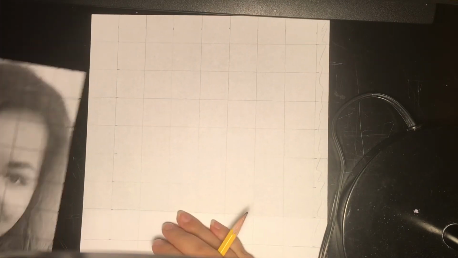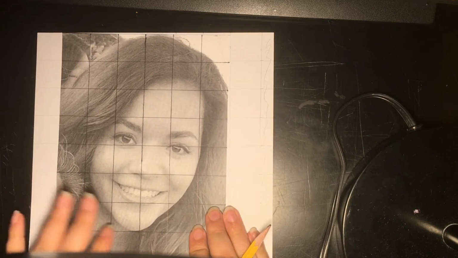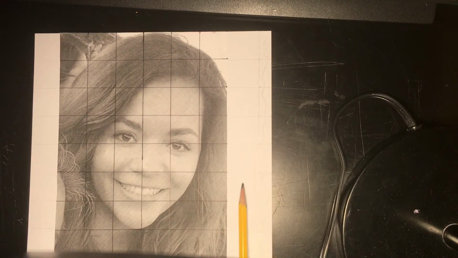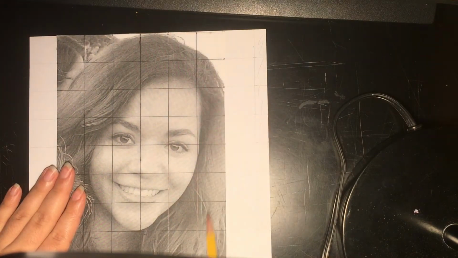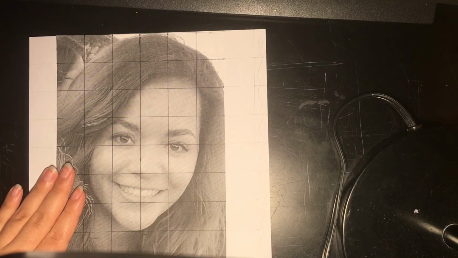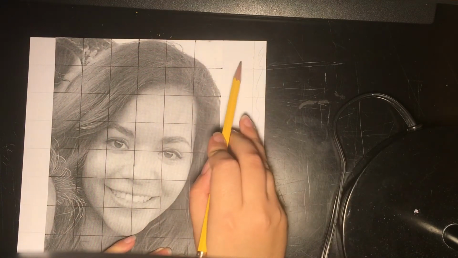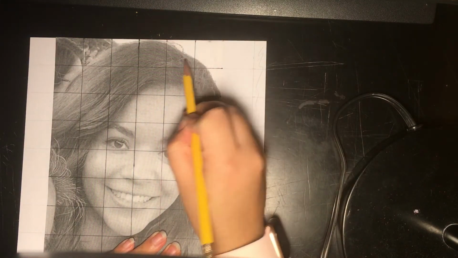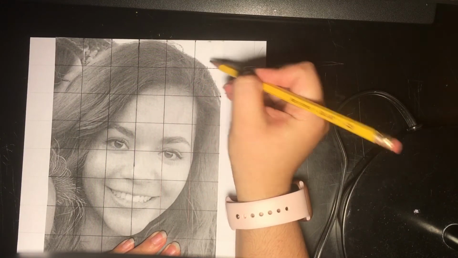To draw your picture, you're basically going to be looking at where things intersect on your squares. What I like to do is draw column by column, okay? So here's what we're gonna do. I'm gonna look at this square, and I see that my hair intersects right here and right about here.